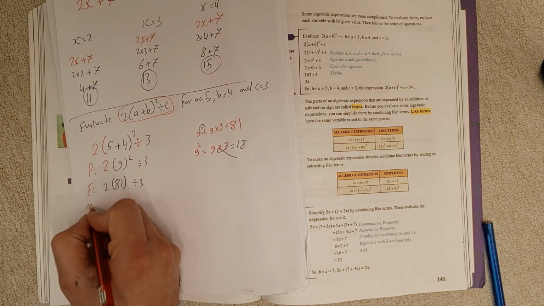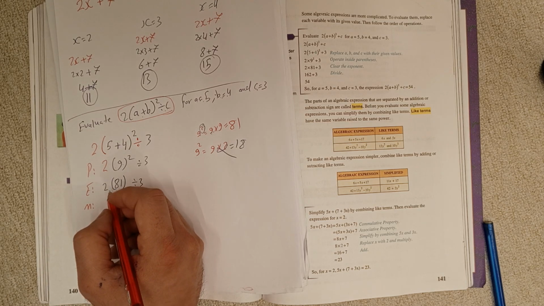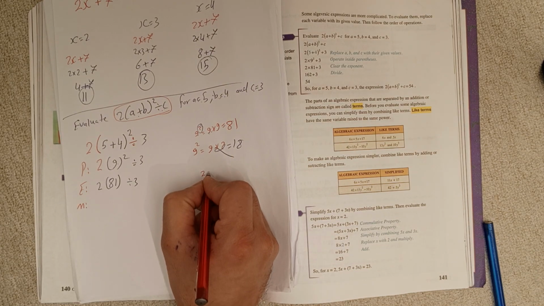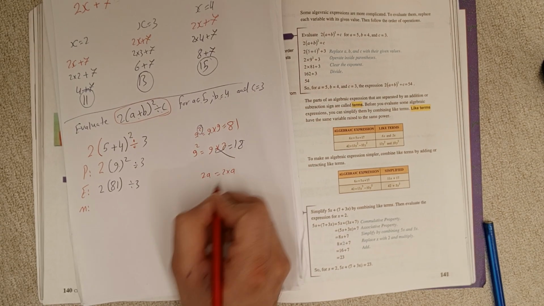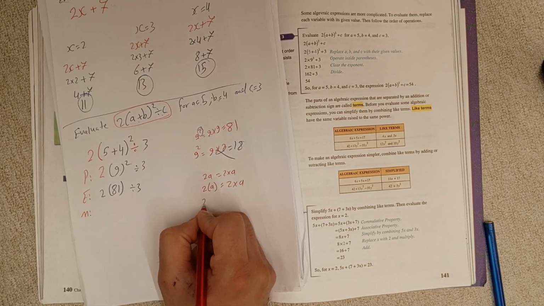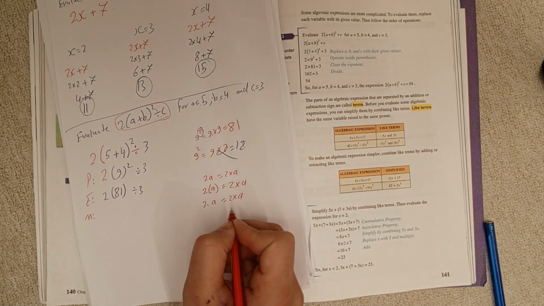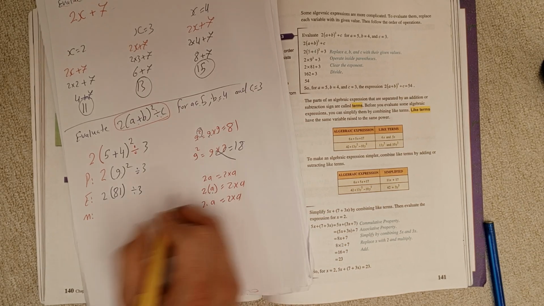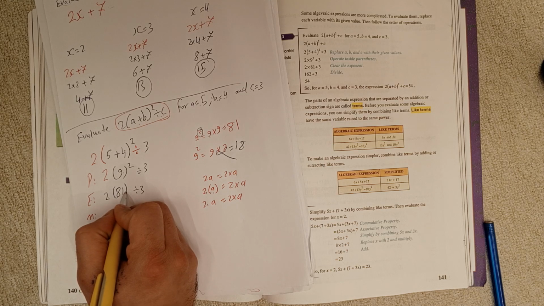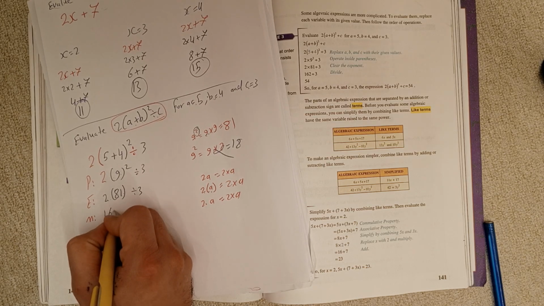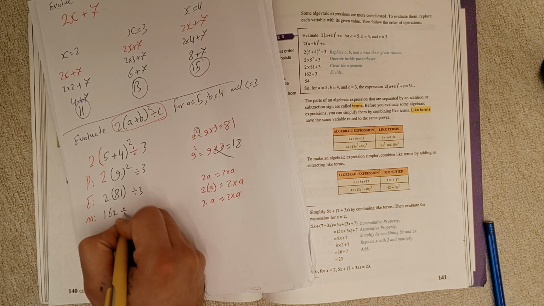PEM, multiply. We have different ways to write multiplication. Let's say 2a is the same as 2 times a. 2 in front of the bracket is the same as 2 times a. 2 dot a is the same as 2 times a. These are all the same. So in here, 2 with 81 in the bracket is the same as 2 times 81. So multiply 2 times 81. Line up the numbers, we will get 162 divided by 3.